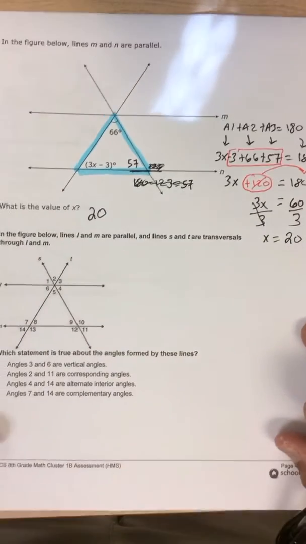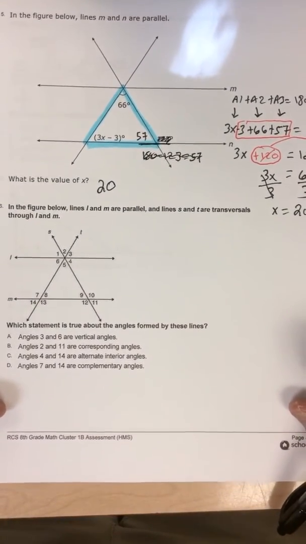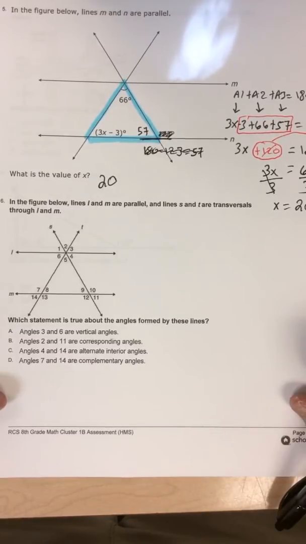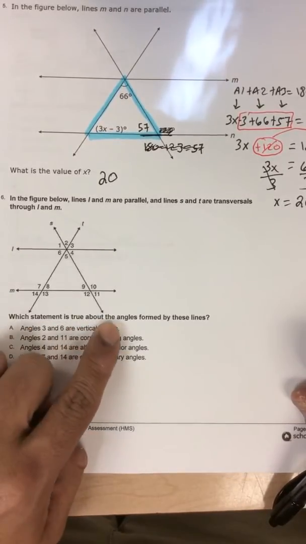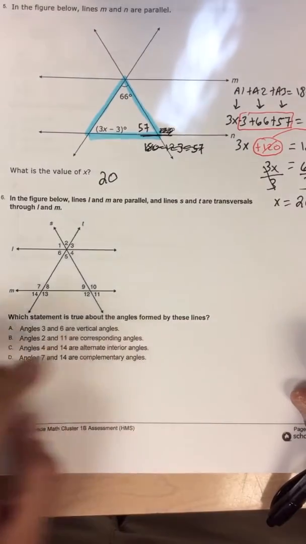Question number 6. In the figure below, lines L and M are parallel, and line S and T are transversals that go through L and M. Which statement is true about the angles formed by these lines?